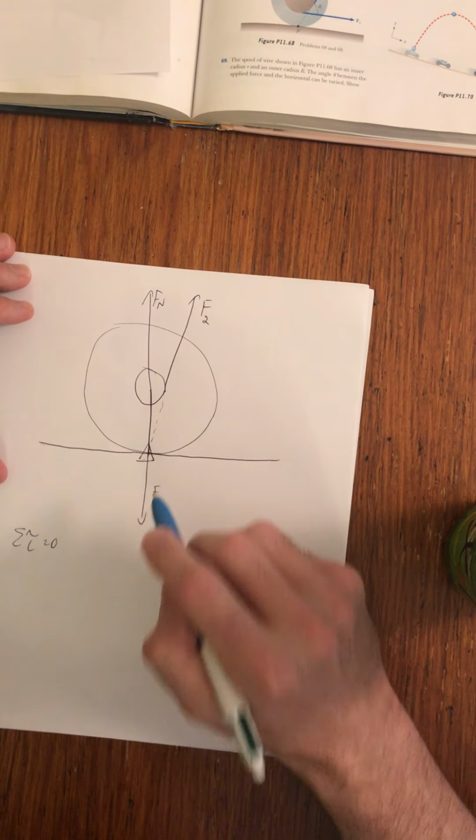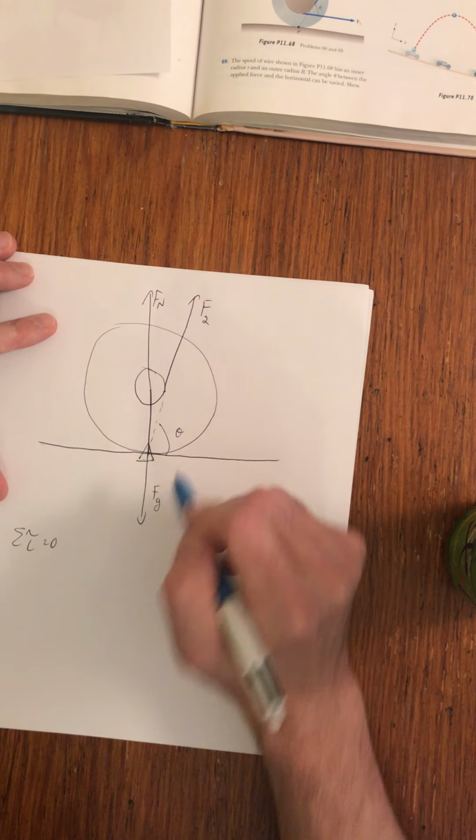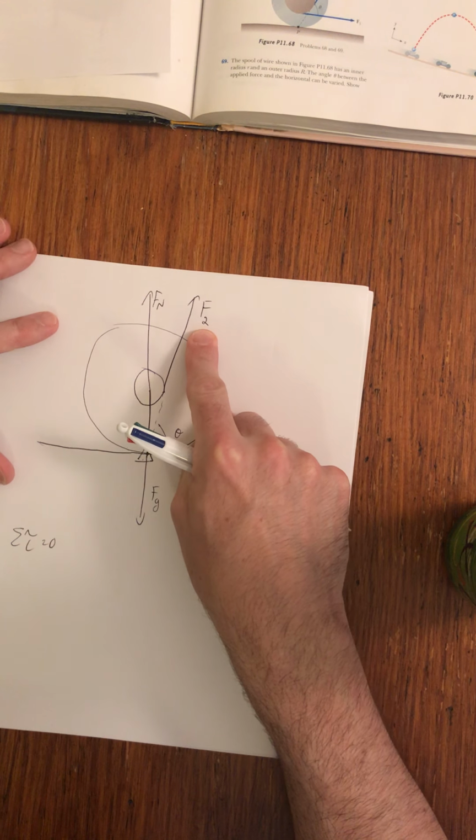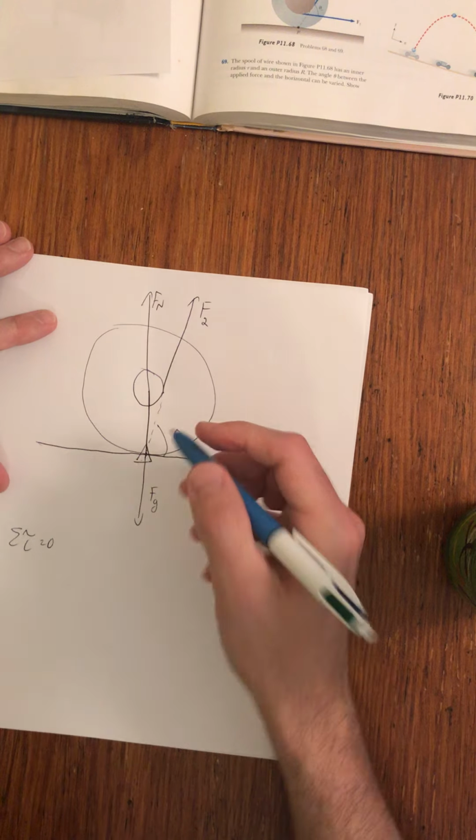That object does not begin to rotate. So there must be some angle here, theta, such that F2 could act that would cause it to not roll at all when pulled. Well, that's pretty easy there.